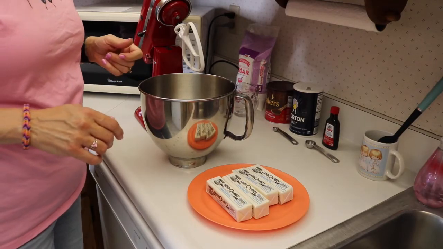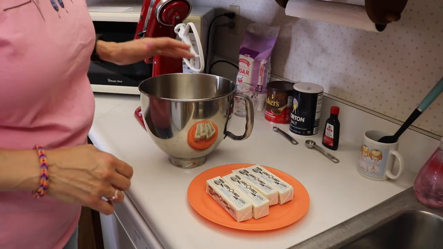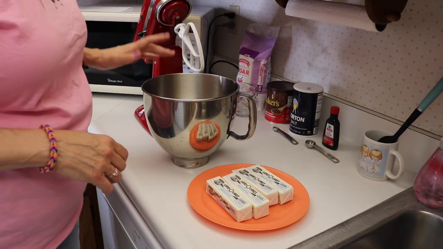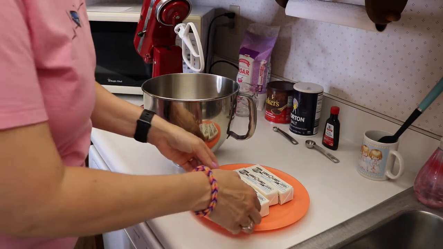While the cakes are cooking, we will work on our frosting. So we have our 4 sticks of unsalted butter. We're going to put that all into our mixing bowl and we're going to beat that for 5 minutes so that it gets nice and airy and fluffy.